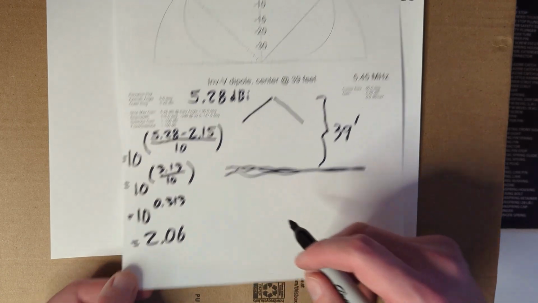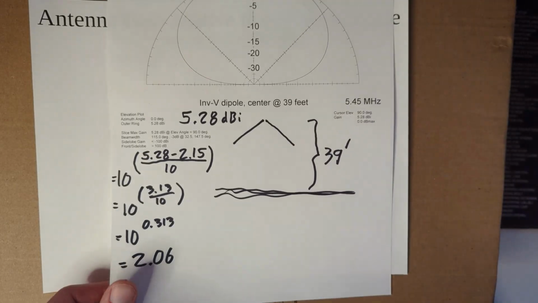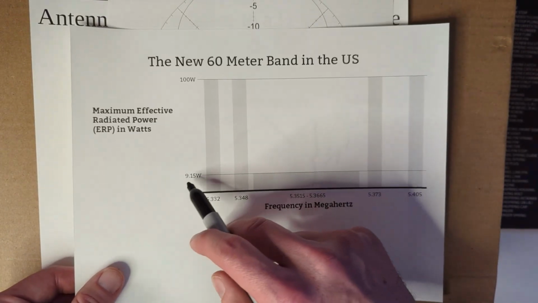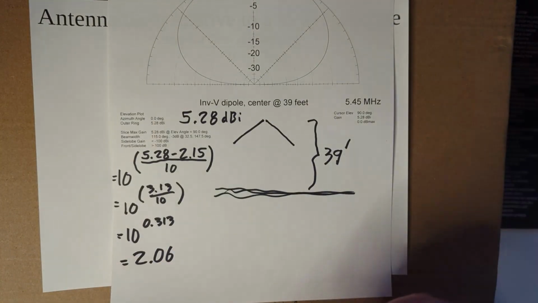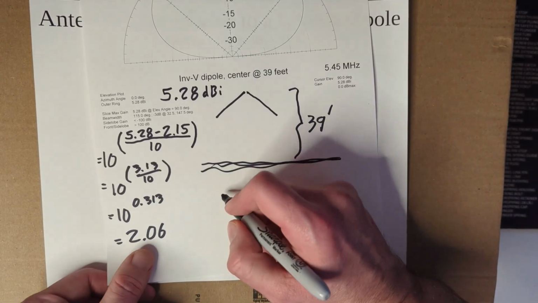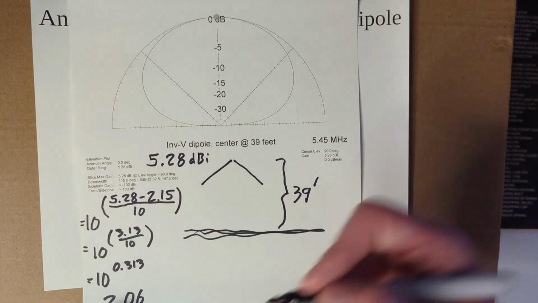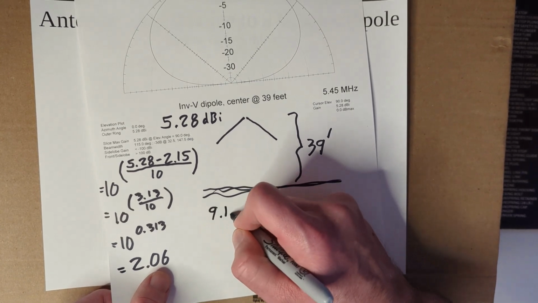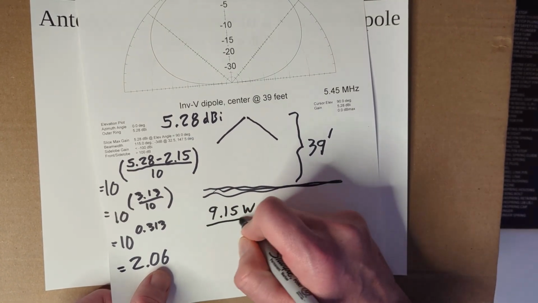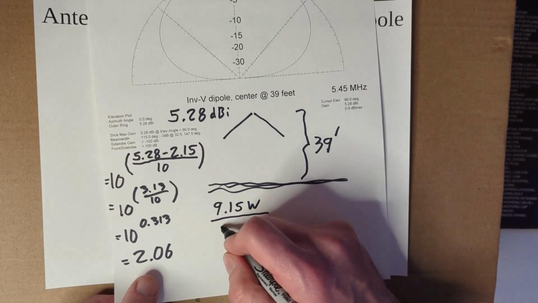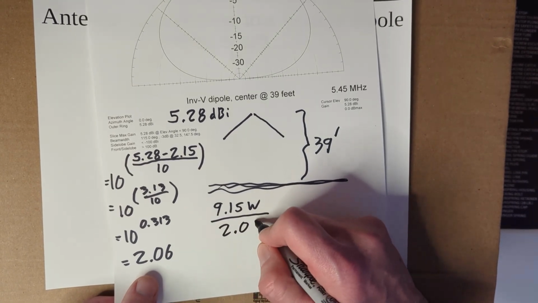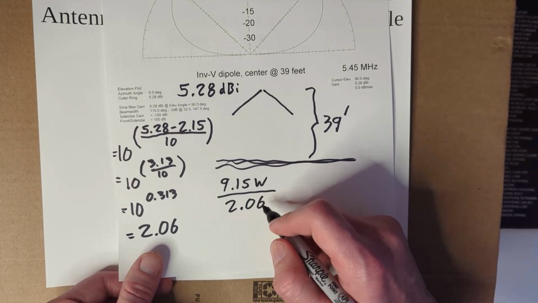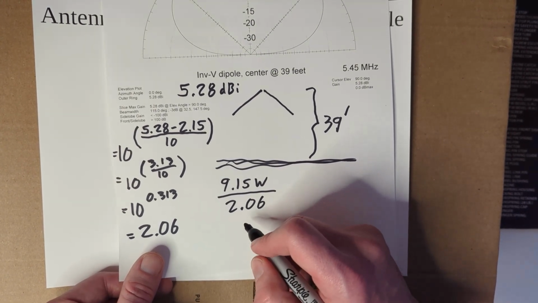Anyway, let's say that we want to operate this on the 15 kilohertz wide band here, which has a maximum effective radiated power of 9.15 watts. So let's figure out what the maximum power we can set our transceiver to is. We take 9.15 watts, divide that by the gain of our antenna relative to a dipole, and I'm just going to assume it's 2 for ease and round down.